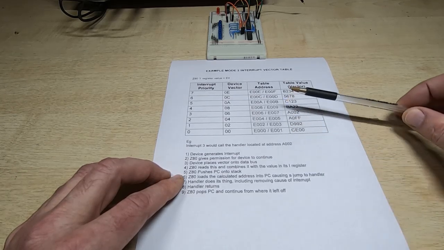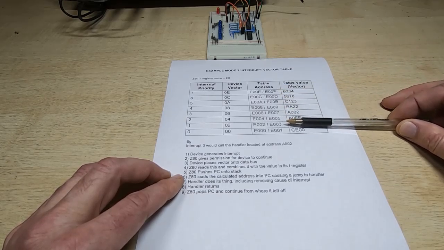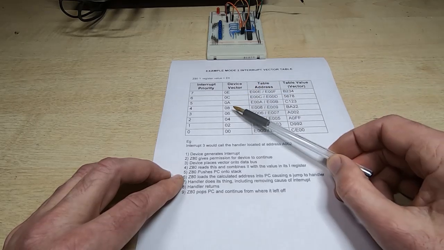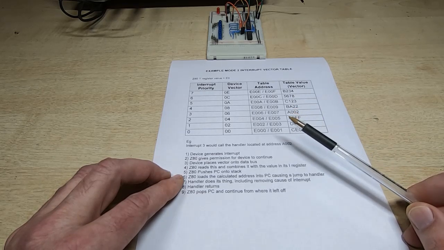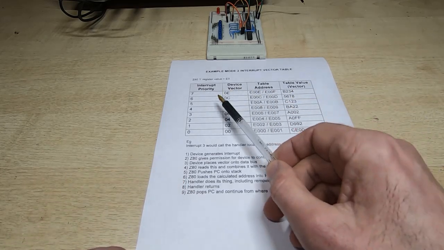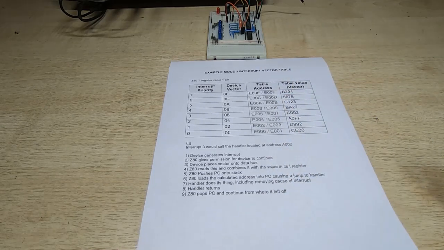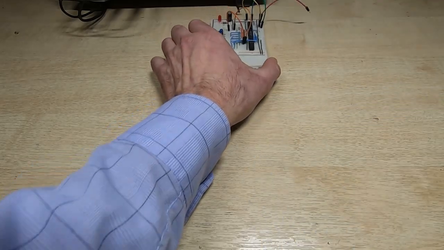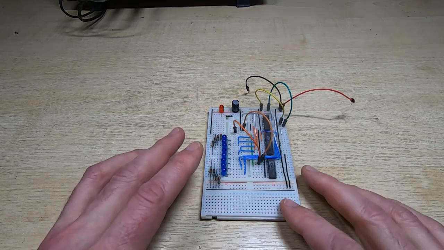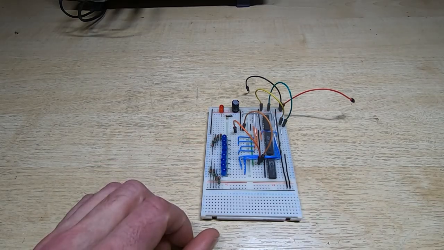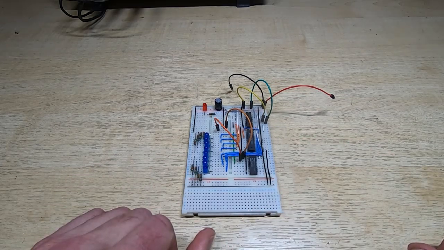It allows us to look up a value in the vector table, and does that automatically. All we have to do is make sure our device puts the correct vector onto the data bus when it's told to. So it sounds like a complex set of requirements for the hardware, but as you can see from the circuit, it's very simple and easy for us to do this. So I'll now briefly explain how this circuit works. I'll get it powered up, and then I'll just go through what this does and how it's going to help us with our design in the future.